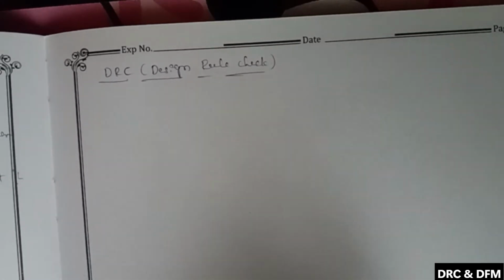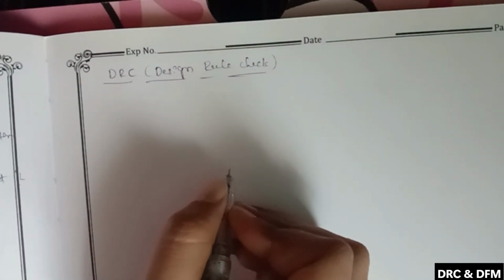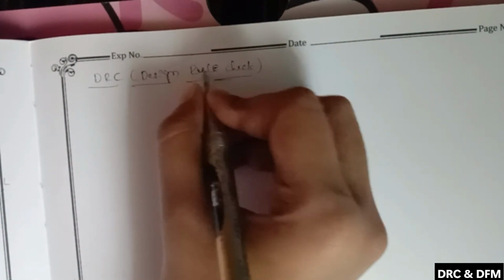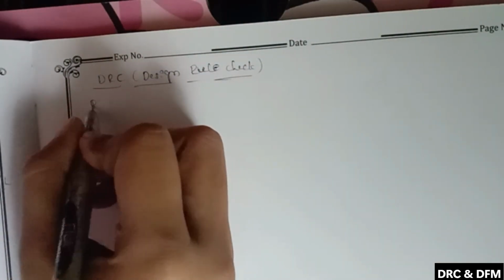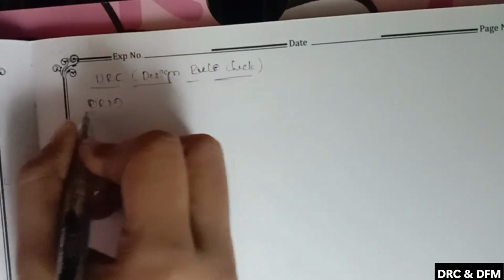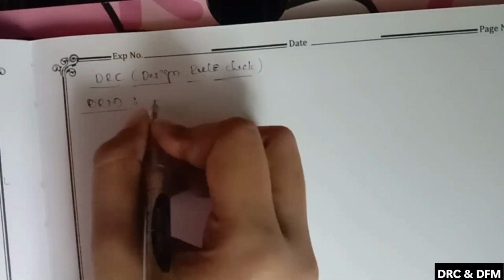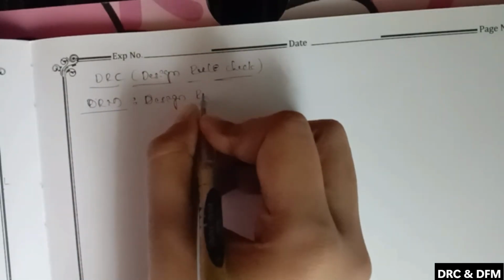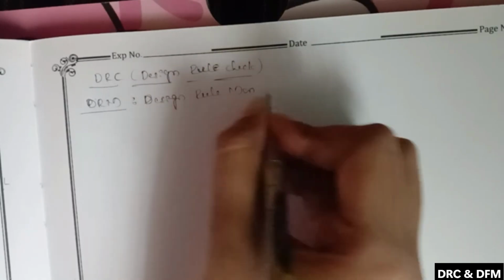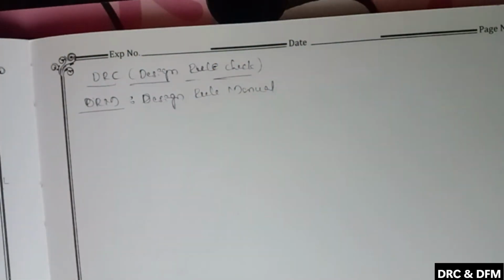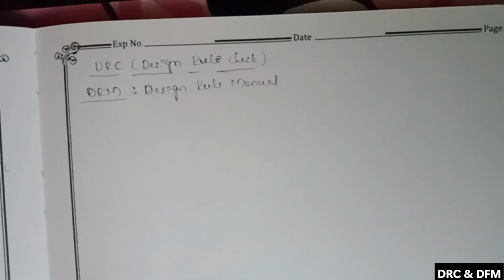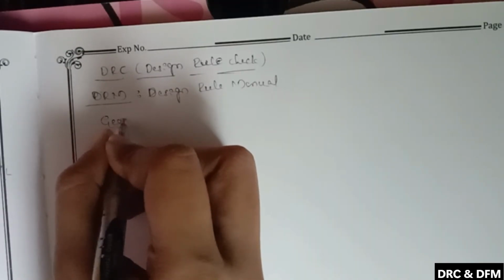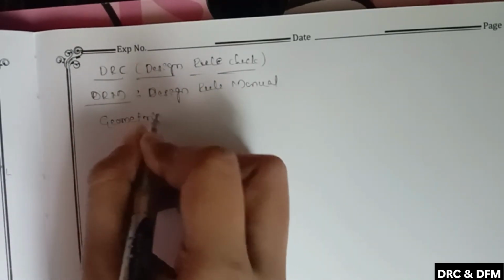So DRC is a design rule check. Actually, DRC is design rule check which follows the DRM rule. Whatever DRM says, it will follow all the things. DRM is a design rule manual. DRC mainly checks for the geometrical correctness. Another sentence for DRC is it checks for the geometrical correctness.